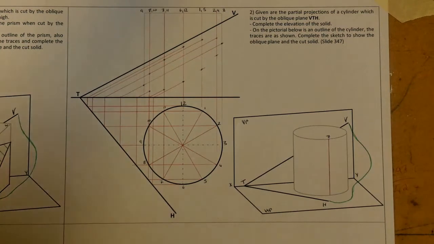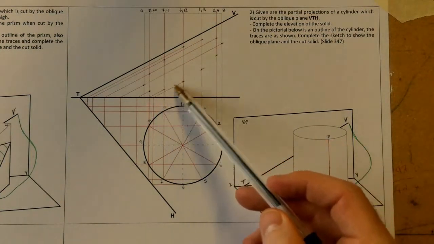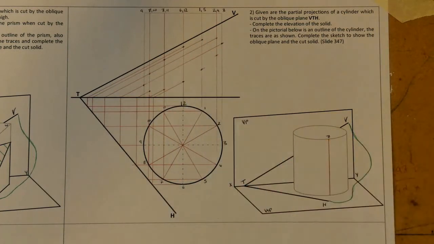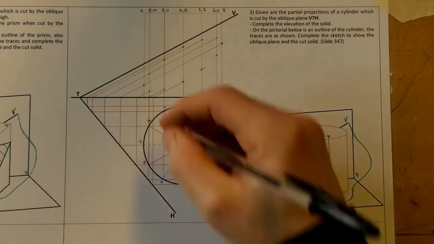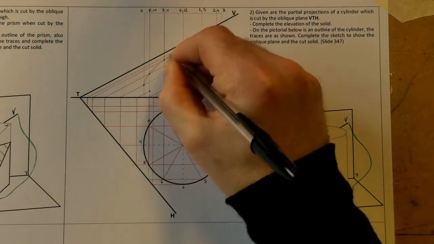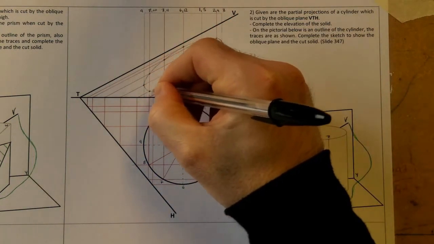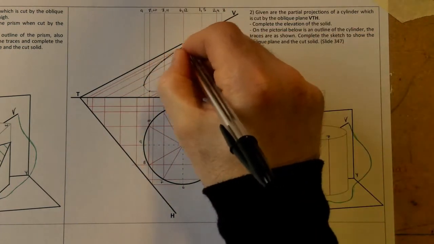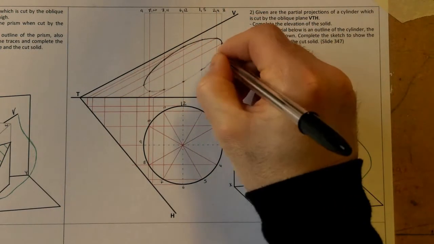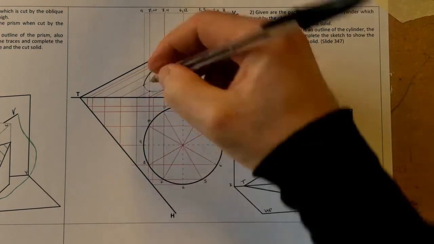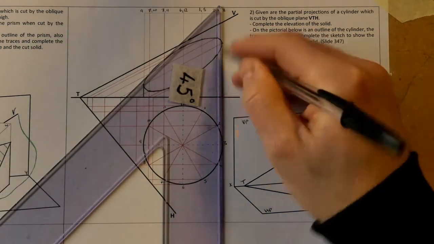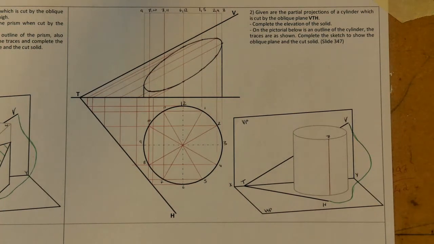Now at this point, guys, we've actually got the cut surface of our solid, and what we're going to do is sketch that profile in there. So I'm just going to speed up the video while I sketch that in. Right, guys, there we go. That is the question completed.